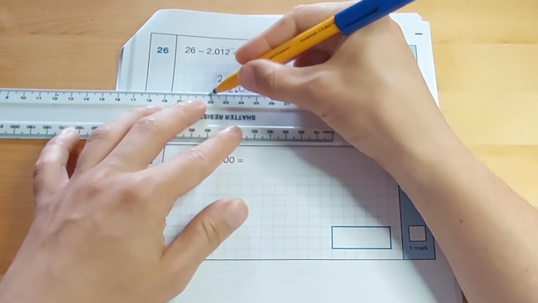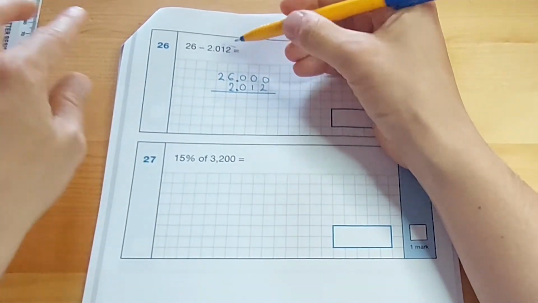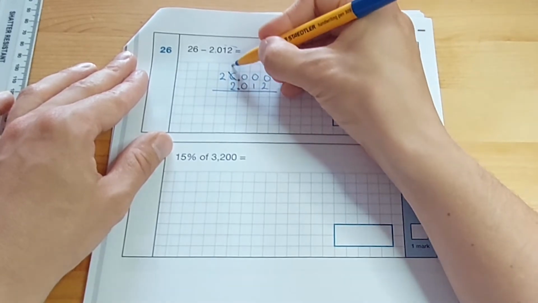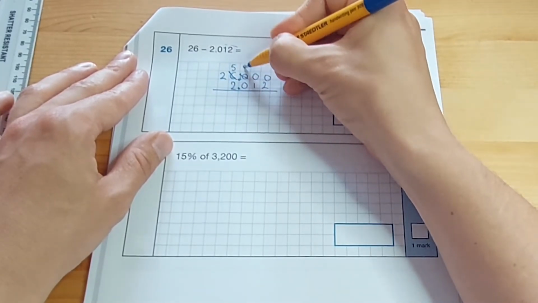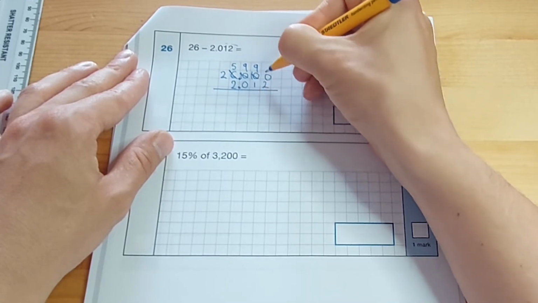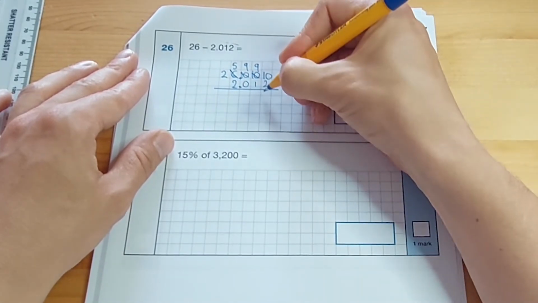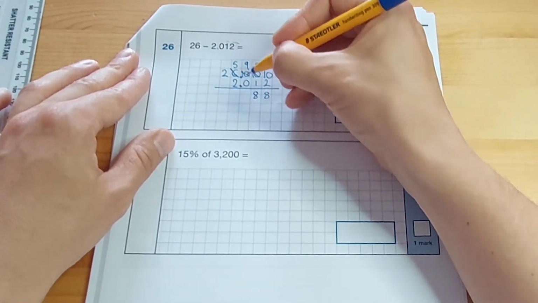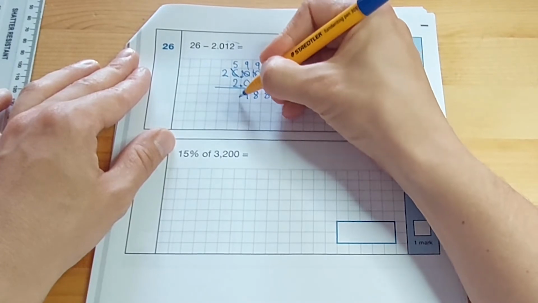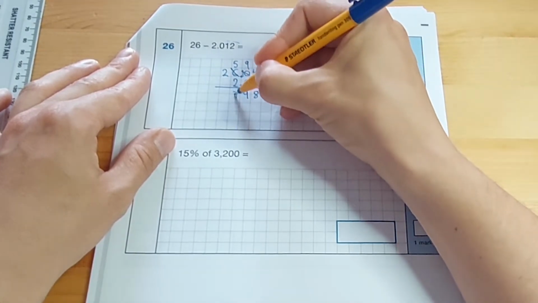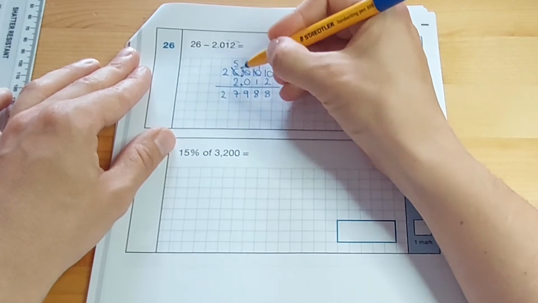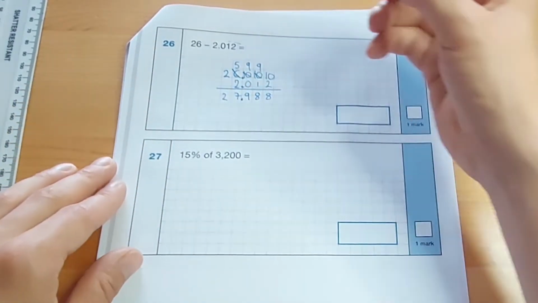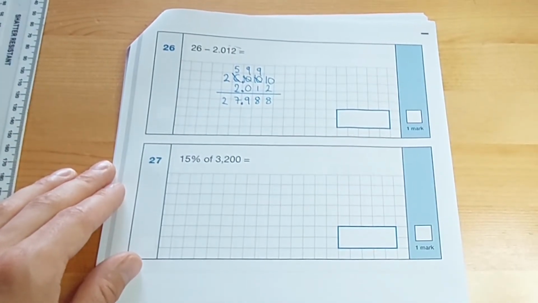Now we can solve this. Check the operation: subtract. Can't do that, can't do that, can't do that. I'm going to borrow from here. That becomes 5. That becomes 10, which becomes 9. That becomes 10, which becomes 9. And that becomes 10. 10 take away 2 is 8. 9 take away 1 is 8. 9 take away 0 is 9. 5 take away 2 is 7. And then the 2 is left on its own. Line up your decimal points, so it should be here, giving us a final answer of 27.